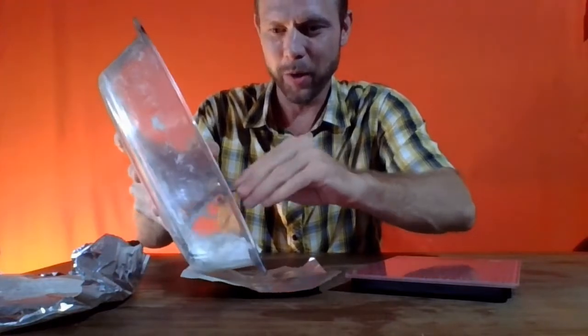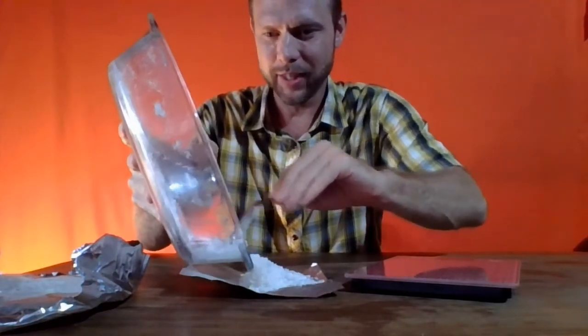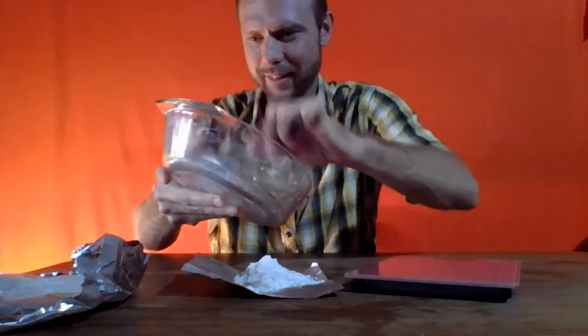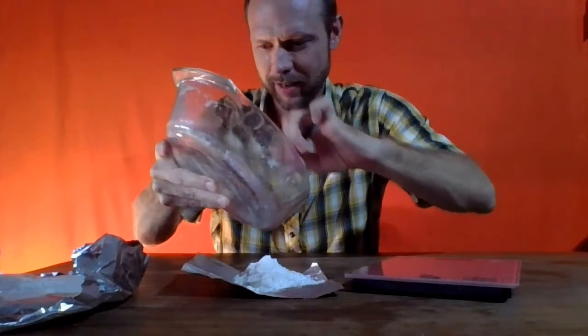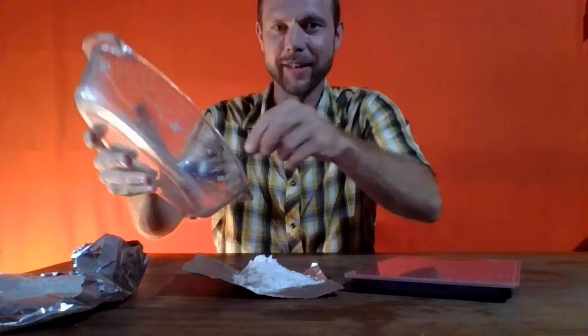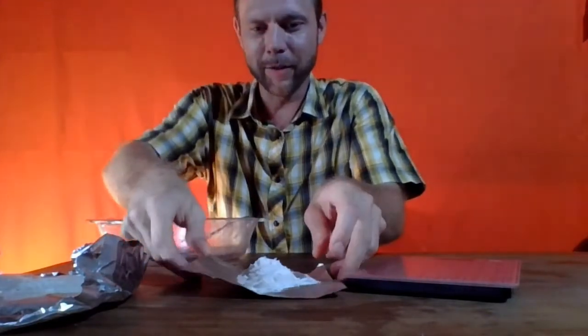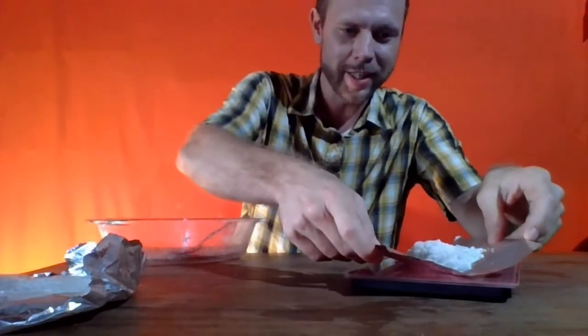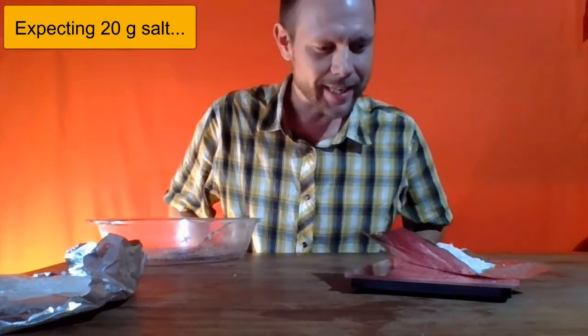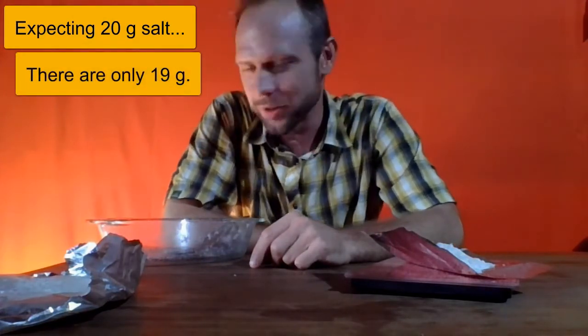And here we go, as the salt is coming down onto the paper. We'll get a little bit more, and here is our final recovered salt product. Now let's put it on the scale, and again, we are expecting to have 20 grams of salt, and the scale is telling us that there's actually 19 grams of salt here.